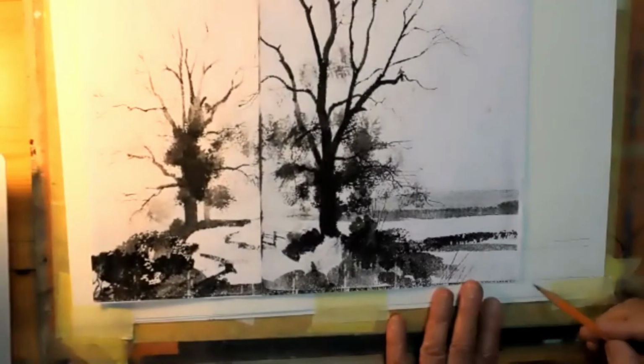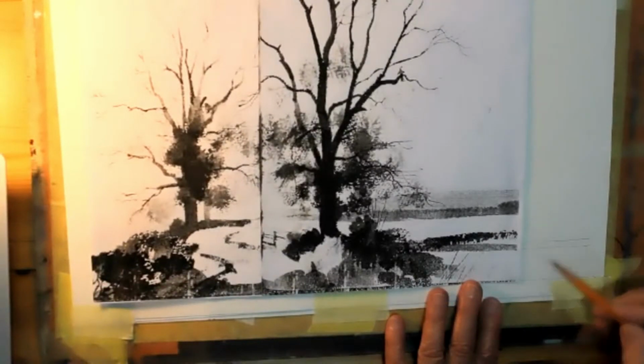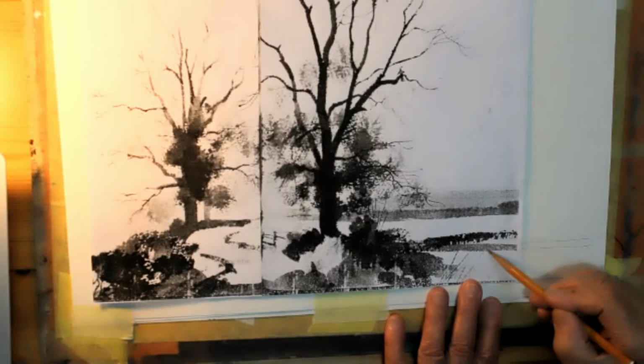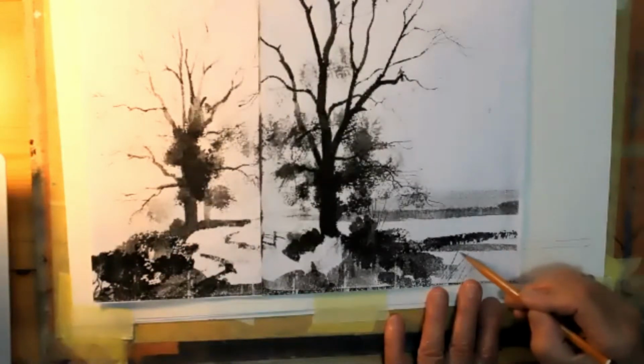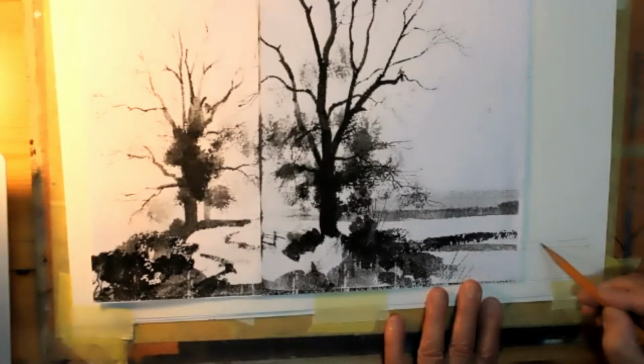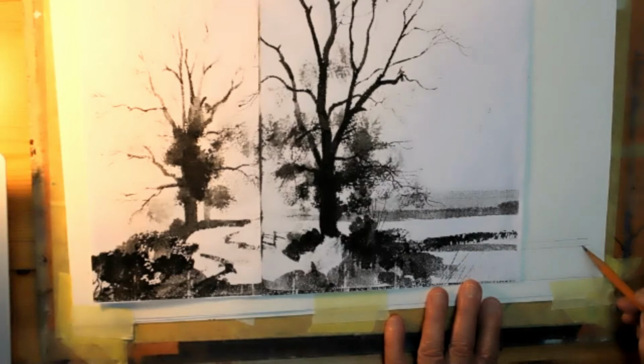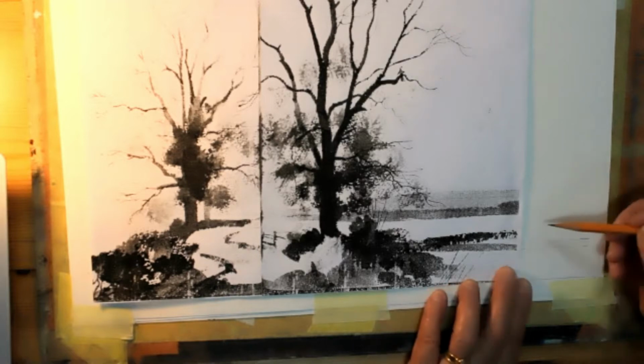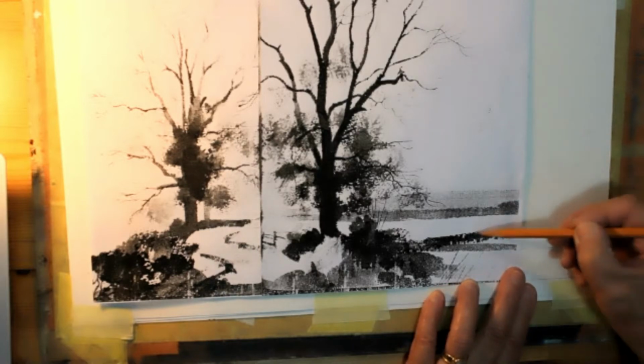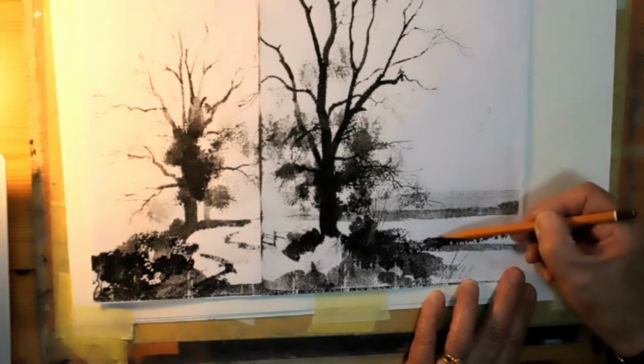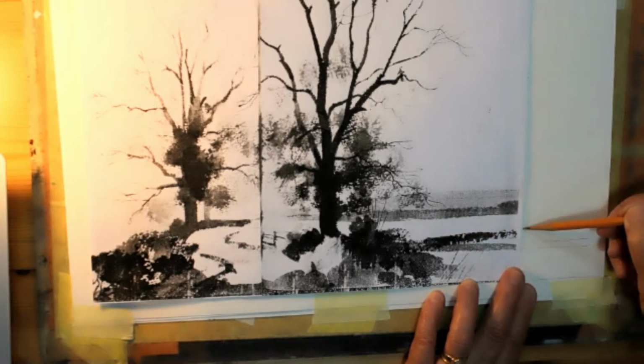So I've got my ground line, which is the bottom one here, and then this first dark little band here, I've represented with two lines that are parallel to one another. And the next thing I did to help myself was to do a line to represent the top of this dark bit here. So I literally just drew that in.